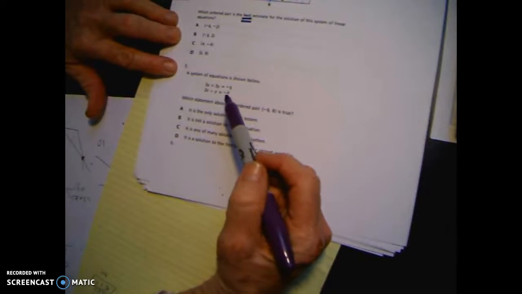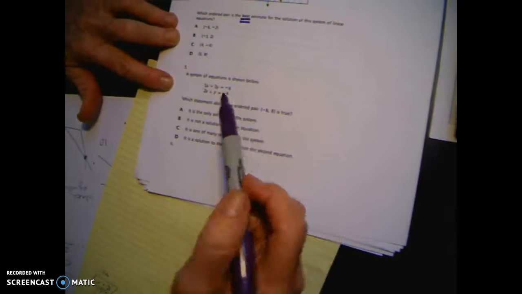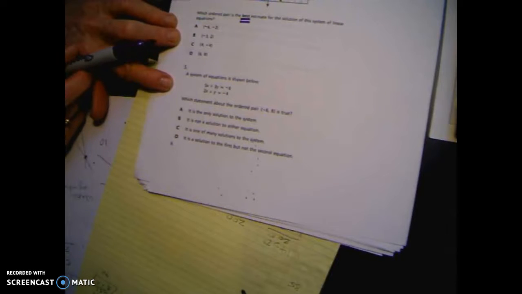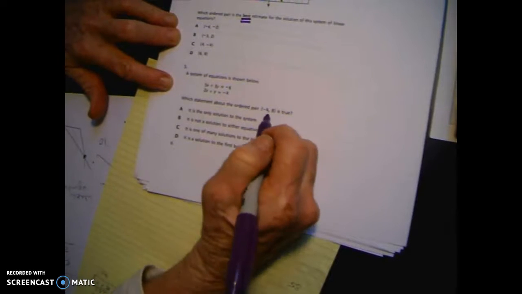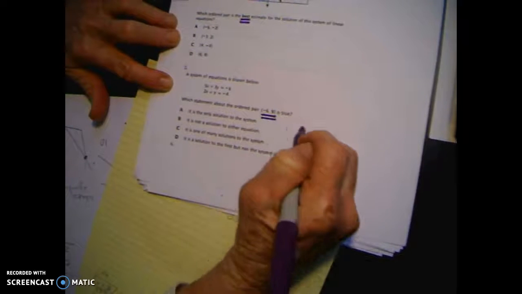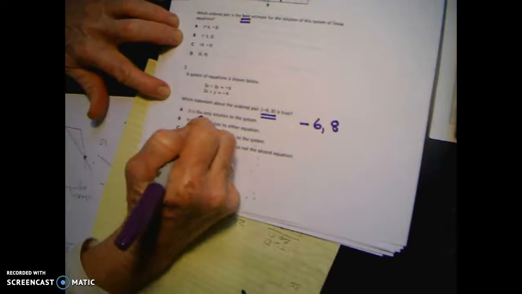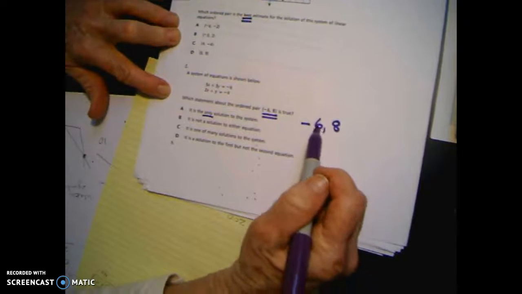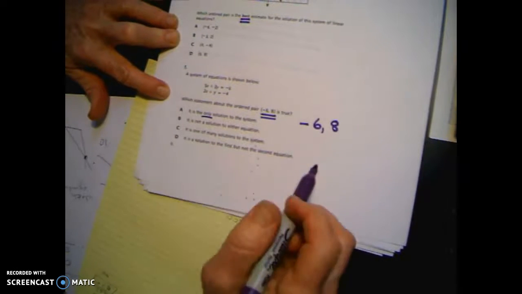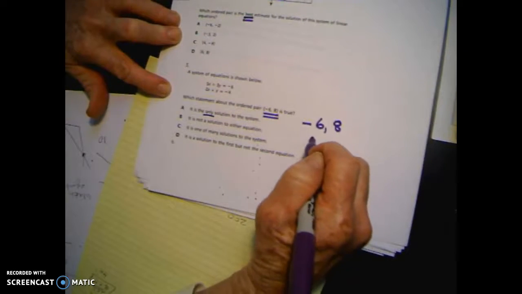Number 5, a system of equations is shown below. Two sentences, and it doesn't ask me to solve anything, but it does ask me, what do I know about this point, -6 and 8? And the first one, it is the only solution to the system. If it is the only solution, then if I substitute -6 and 8 in, it satisfies, or it makes each statement true.